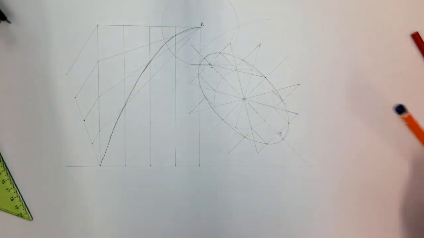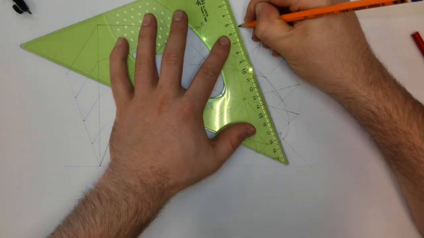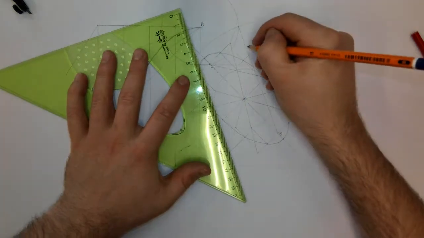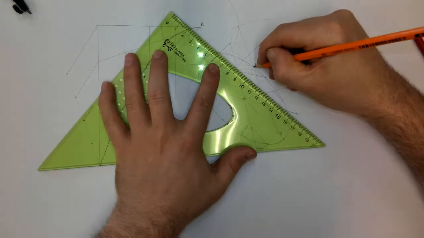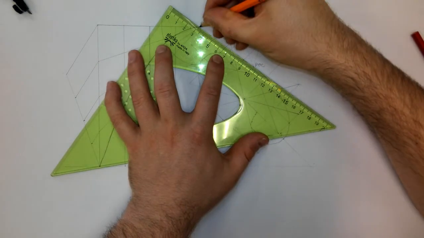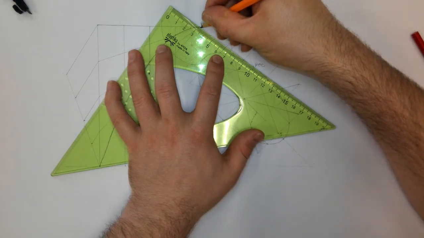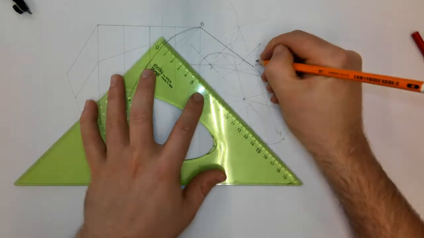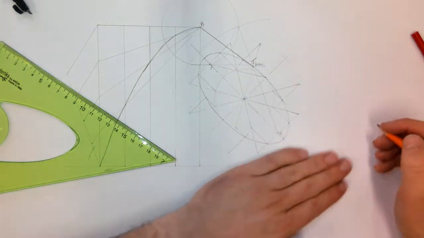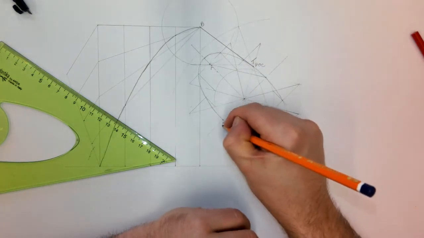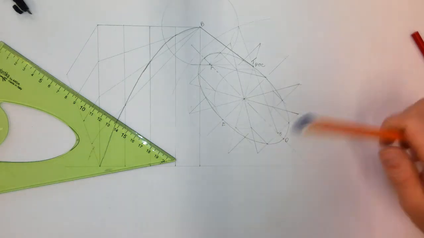Where the arcs intersect, I'm going to join to F1, and here's my point of contact. Then I can join B to the point of contact, T. Now I can complete the ellipse T, G, E, as in heavy it in, which is what I'm going to do now. I'm going to darken that ellipse in.